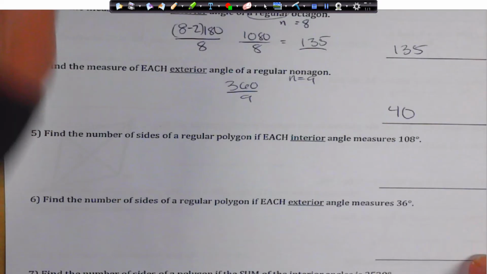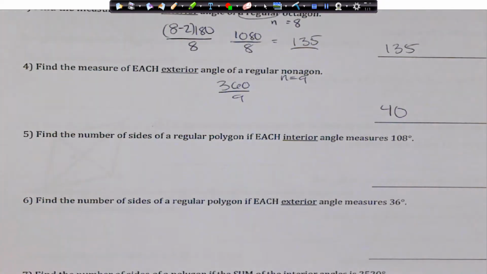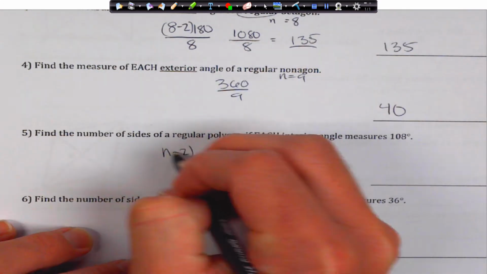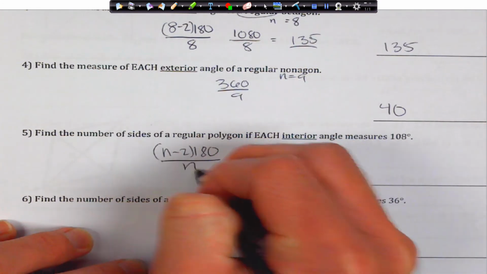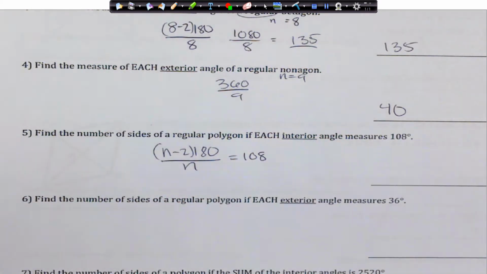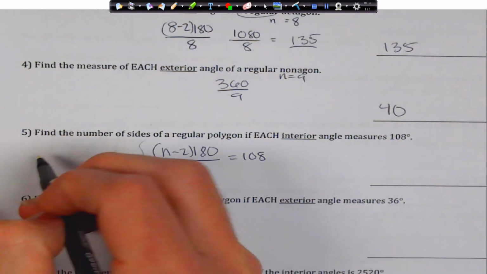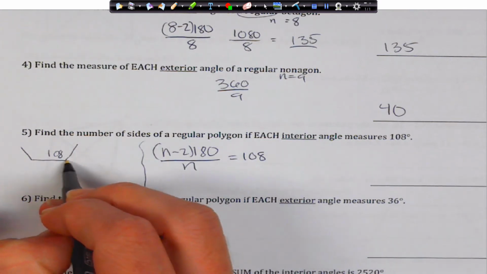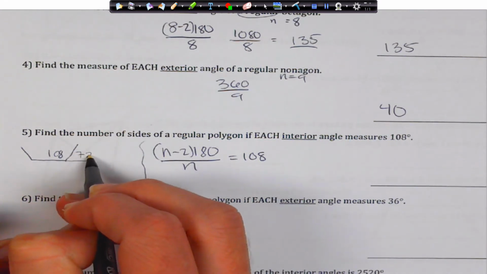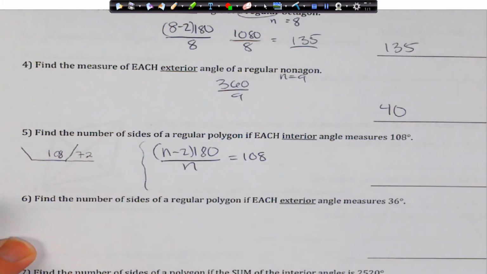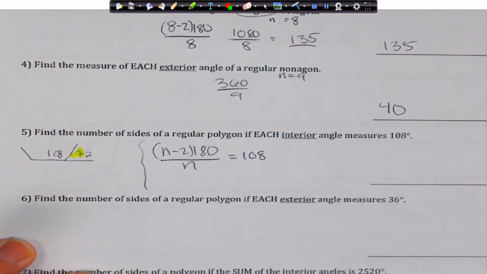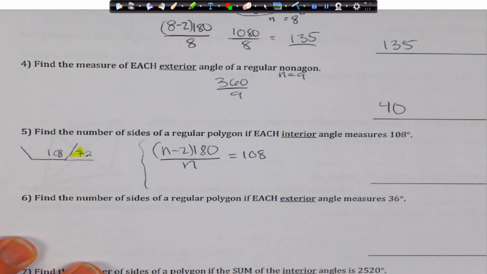Find the number of sides of a regular polygon if each interior is 108. So we had the each interior formula, which was right here, and we just set it equal to 108. Okay, and so we can do it this way. Another thing we can do is, if this was the shape, 108, the exterior angle would be 72 degrees, and we know the exterior angle and the interior angle should add to 180. The reason why I show this is because it's actually a little easier to do this one if I know the exterior angle.